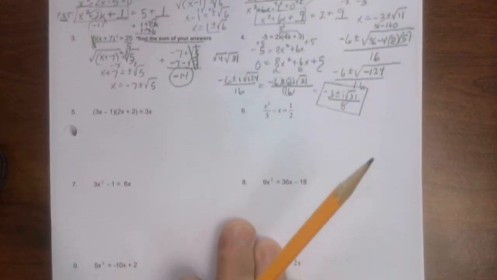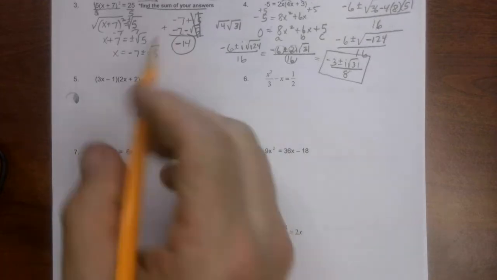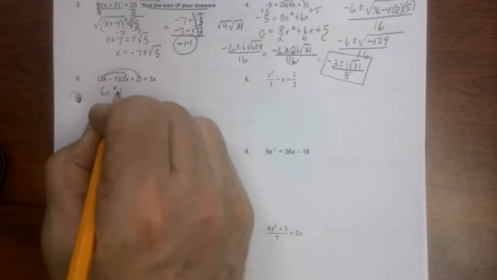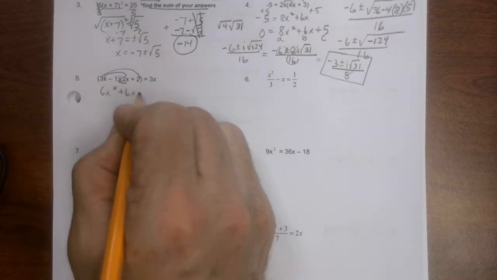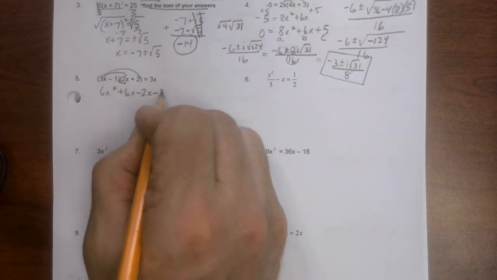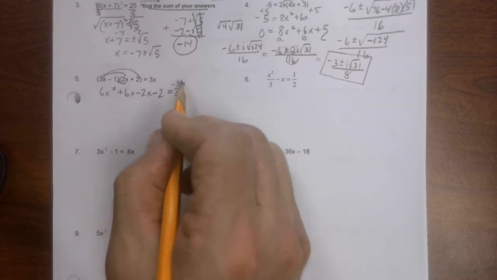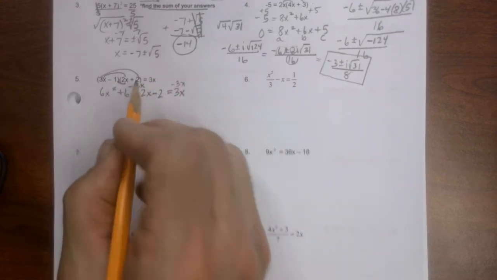All right, next one. Well, we got some foiling to do, so 6x squared plus 6x minus 2x minus 2 equals 3x. Well, hopefully you know we have to set this equal to 0, so let's just take care of it right now.